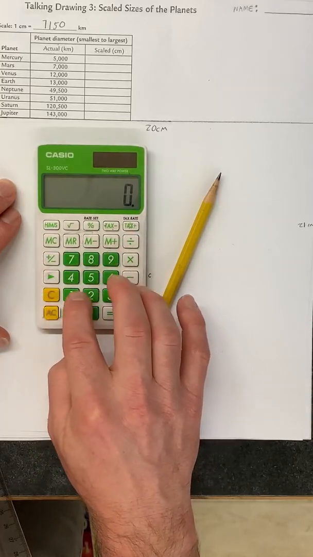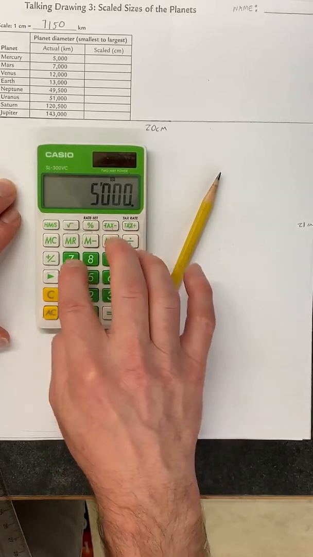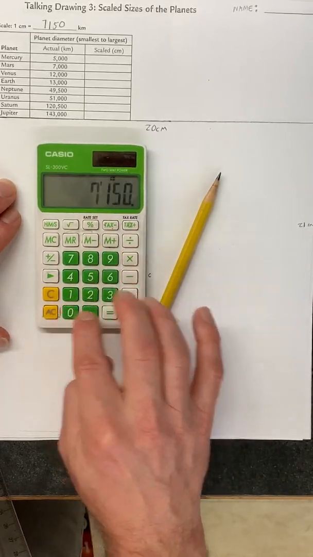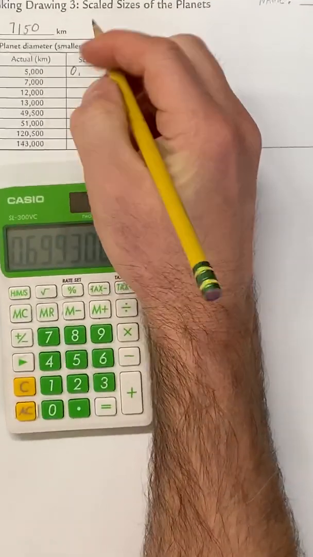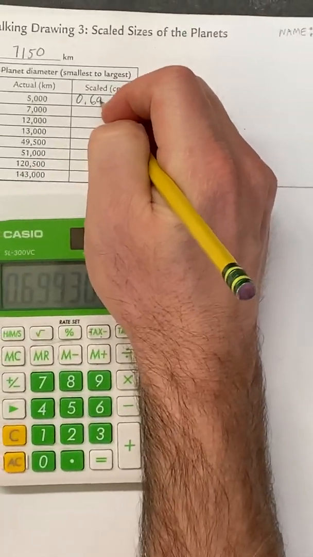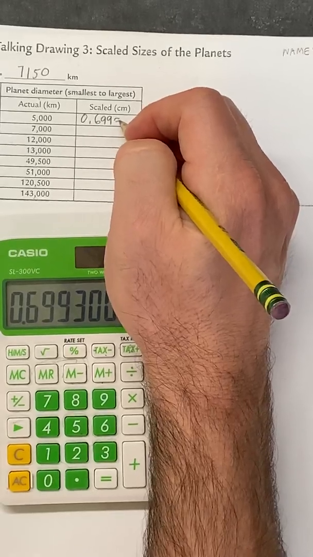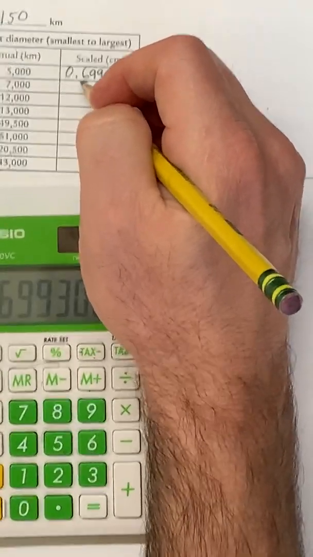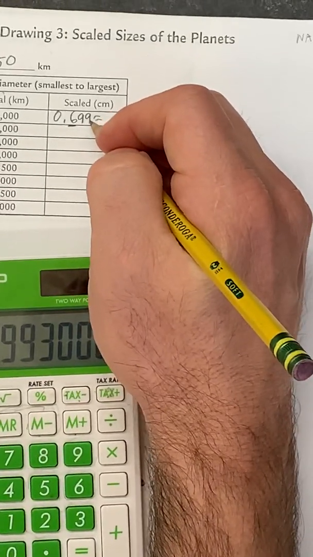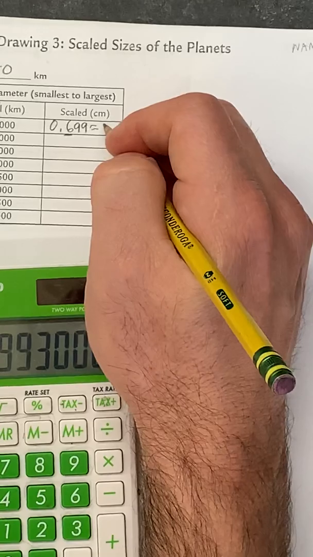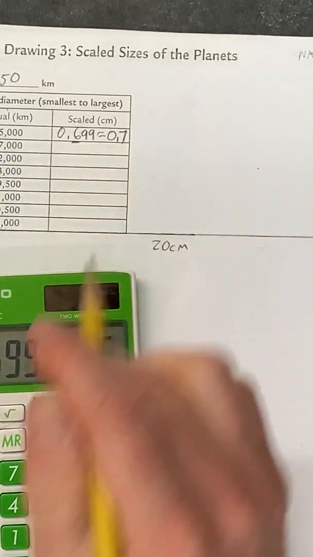I'll do the smallest one right now. So 5,000 divided by the scale, and that will give me the size. Now, I have a scale of 0.699. Now I'm actually going to round that to the closest tenth. The tenth is this number here. It's right after the decimal. So that's a 9, that's a 9, so that means these are all rounded up. So it's going to be 0.7, okay?